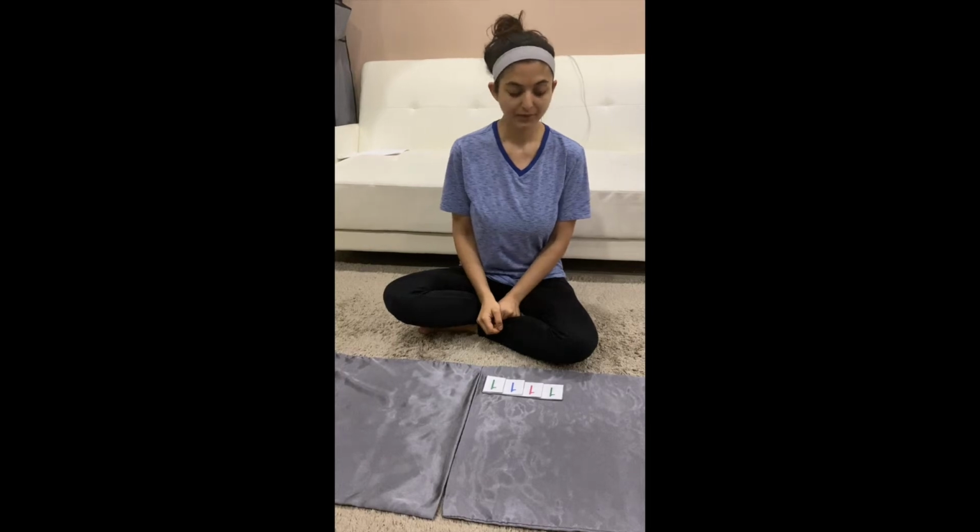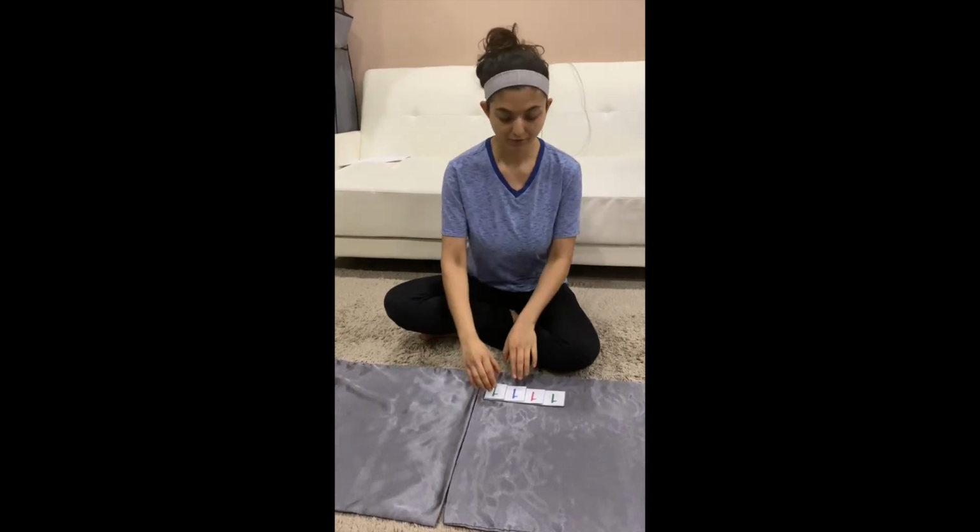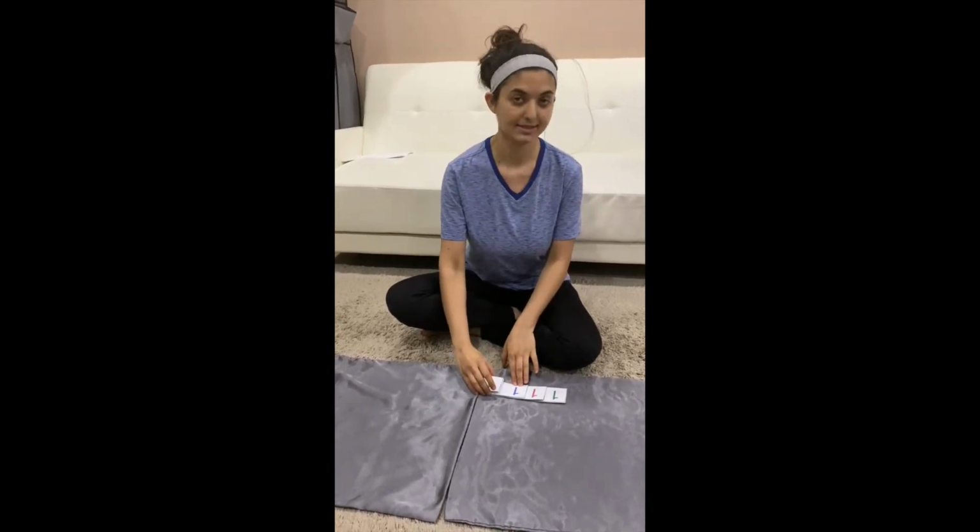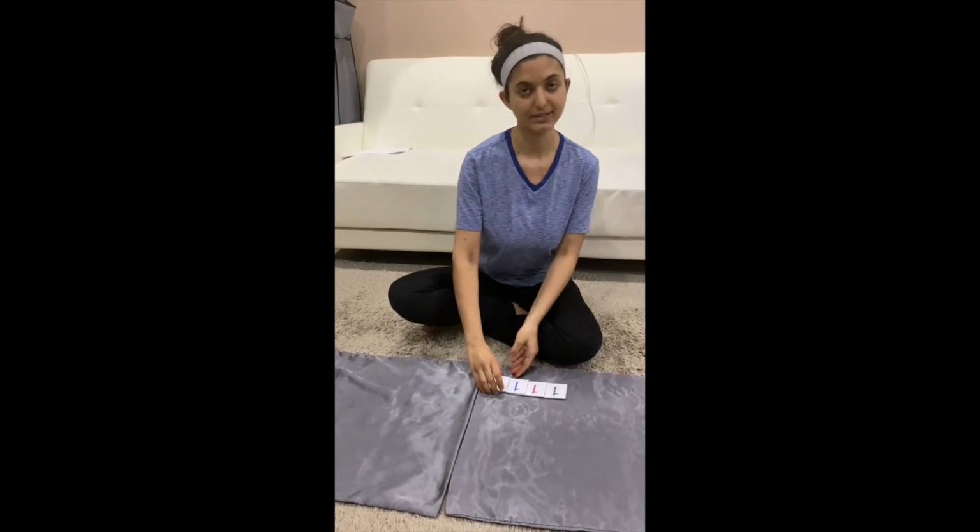Let's work with the place value cards of units, tens, hundreds, and thousands. Let's go ahead and arrange them.